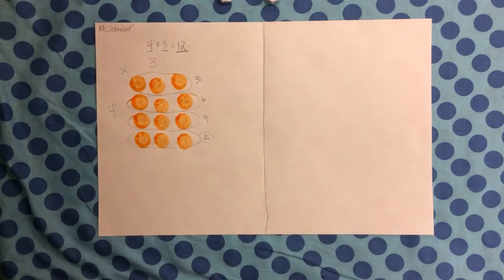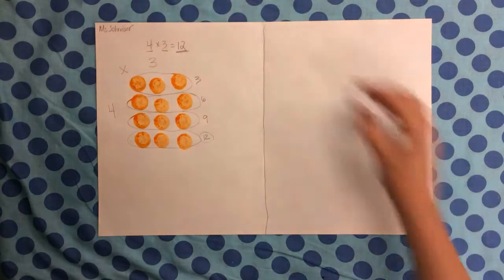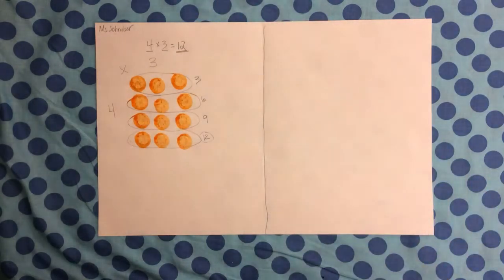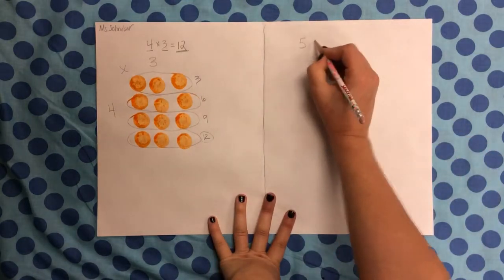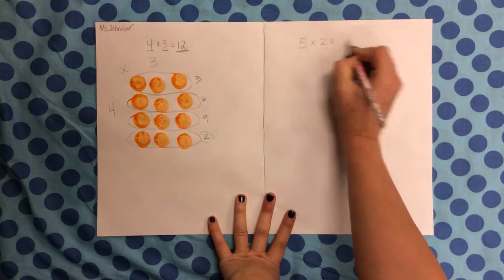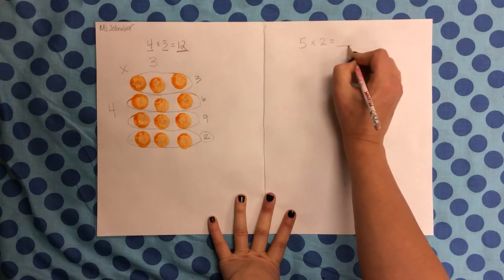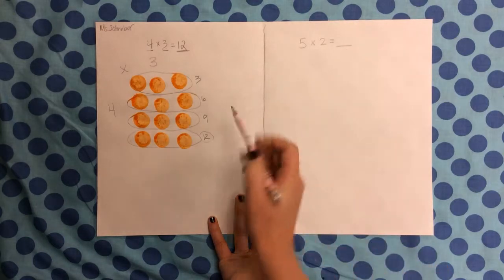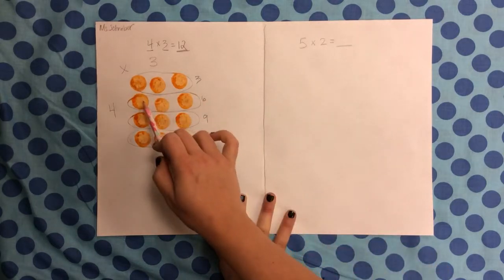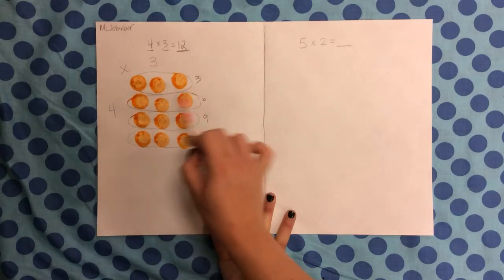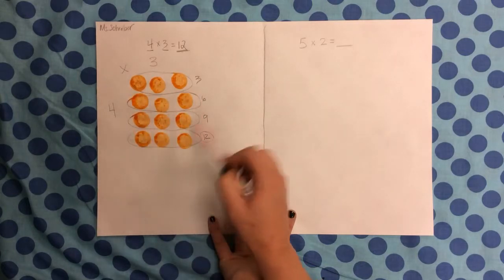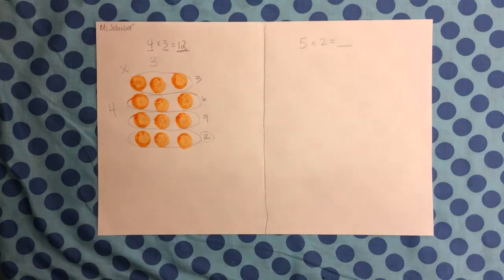All right, I'm going to show you how to do one more. Roll your dice. This time I have 5 times 2. Write the problem at the top with the factors here, with the blank for your missing product that you're going to find. Now over here I did the first dot of each row and then I made the rows after that. Here's another way you can make an array.